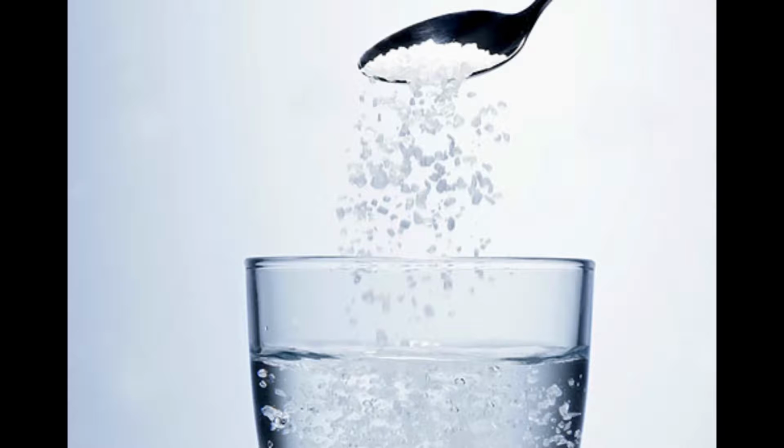Okay, so the difference between a solute and a solvent is that they're basically opposites of each other. Say that I pour salt into a cup of water. The salt would be the solute because it's being dissolved, and the water would be the solvent because it's basically doing the dissolving.